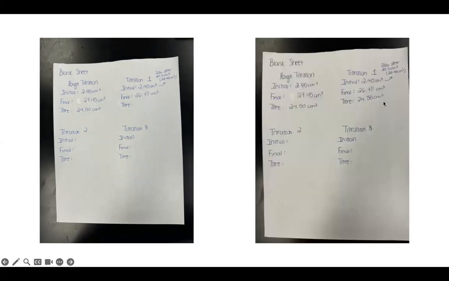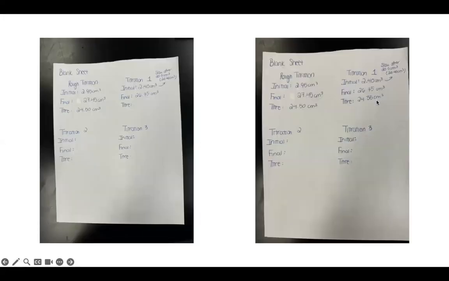And then the titer, or FA2, added. You subtract the final from the initial, and then you get that value here, 24.35 centimeters cubed. Now we will continue with titration 2. So between titration 1 and titration 2, again, you have to clean that conical flask with distilled water 3 times.